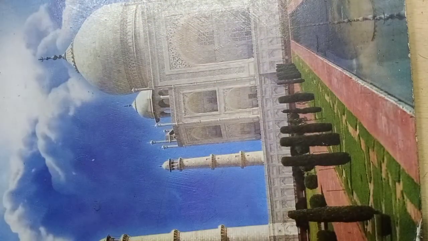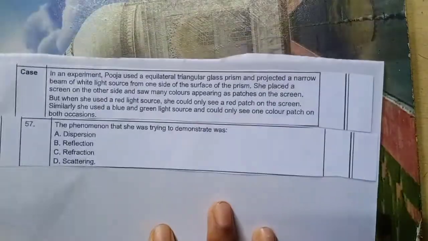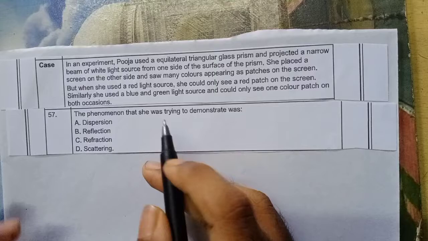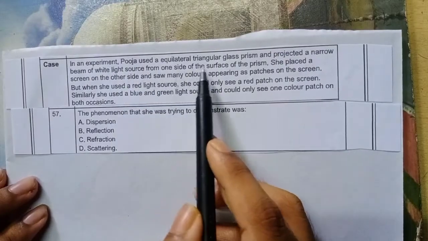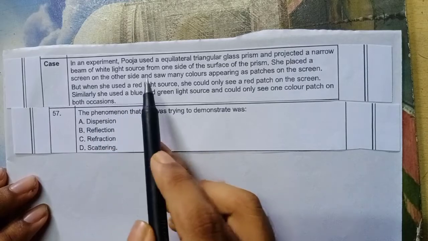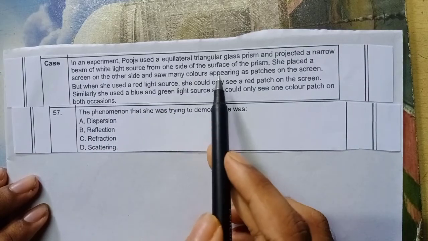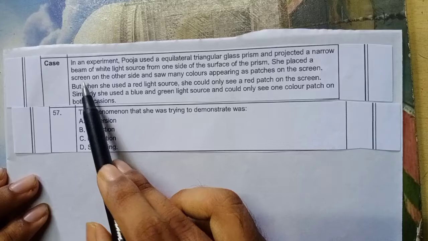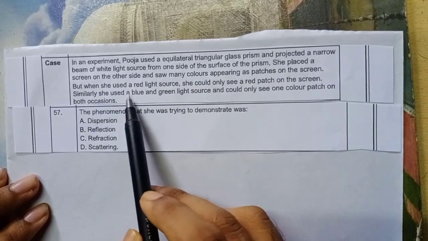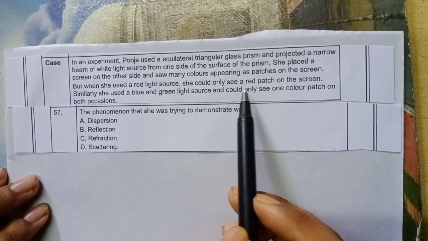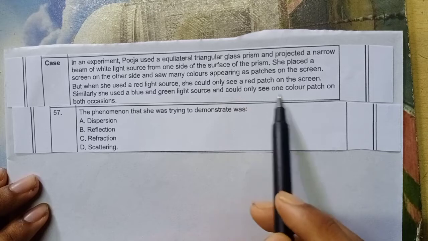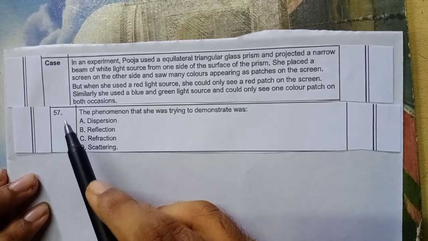Moving on to next question, we have a case here. In an experiment, Pooja used an equilateral triangular glass prism and projected a narrow beam of white light source from one side of the surface of the prism. She placed a screen on the other side and saw many colors appearing as patches on the screen. But when she used a red light source, she could see only a red patch on the screen. Similarly, she used a blue and green light and could see only one color on both occasions.